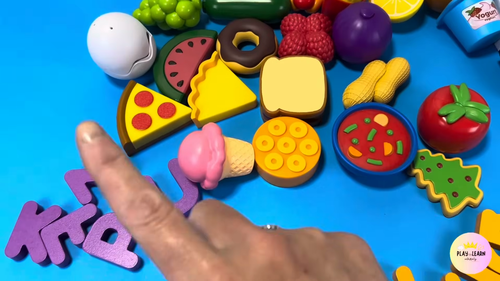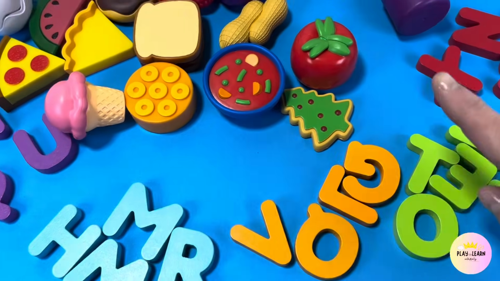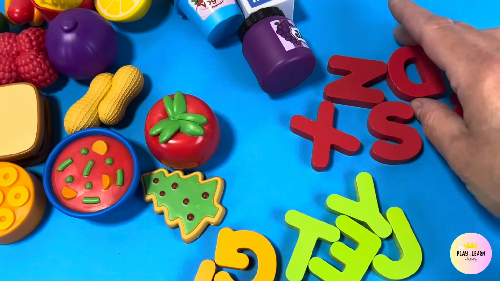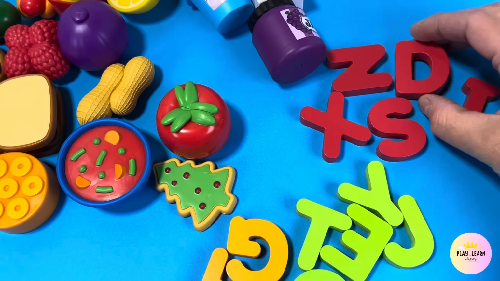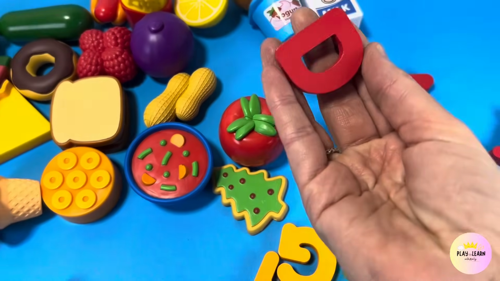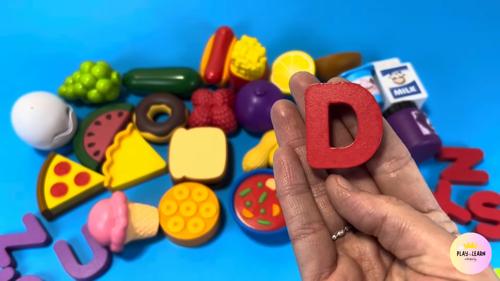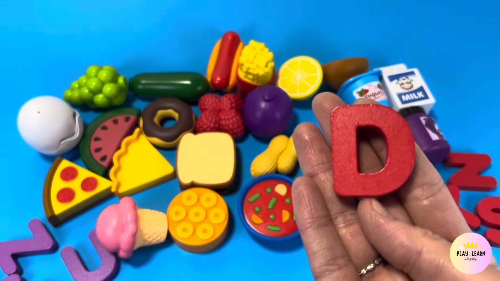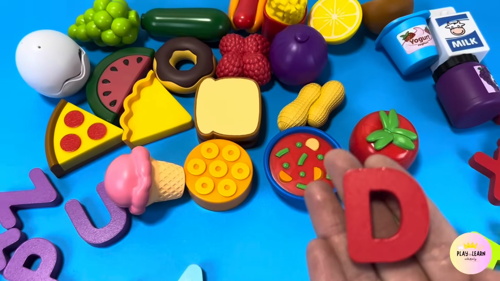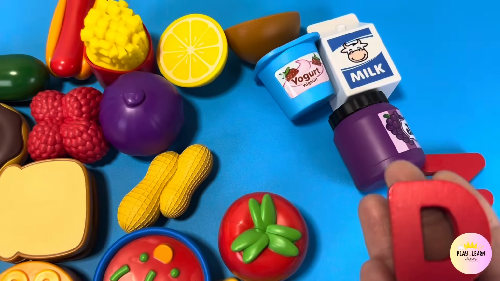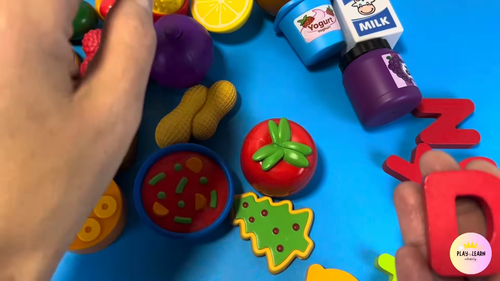Next, we're looking for our letter D. Can you see our D? Oh, I think I see our D. It's backwards. There's our D. Our letter D is the color red. D sounds like duh. Let's look for a food that starts with this letter D sound.